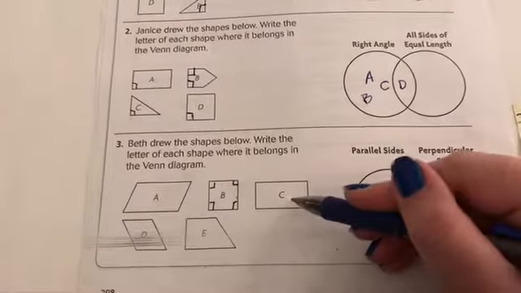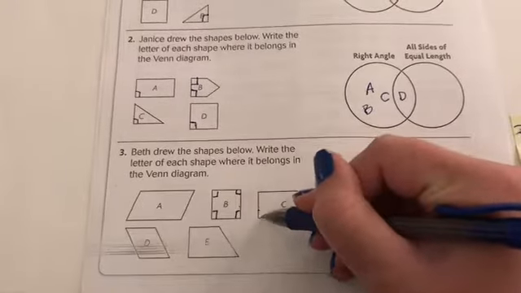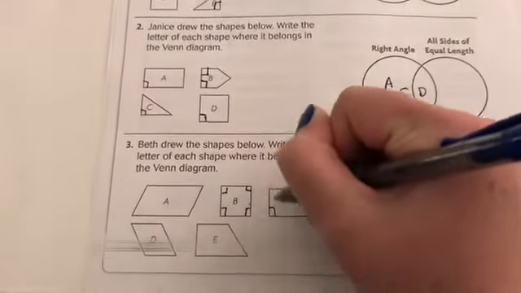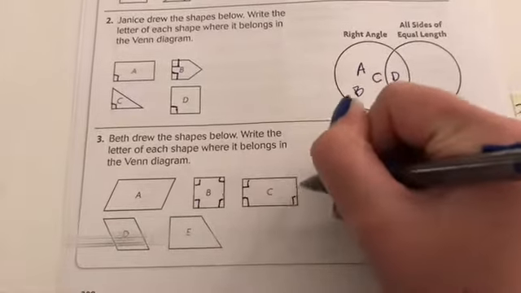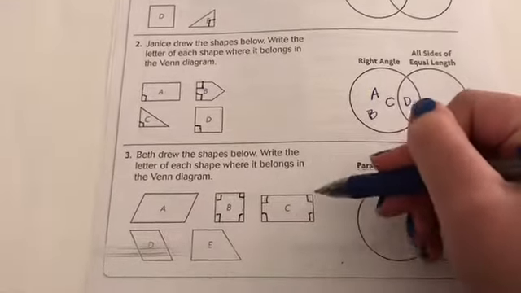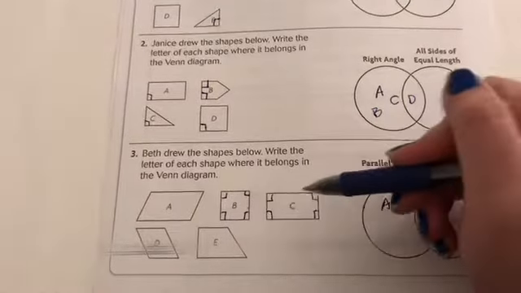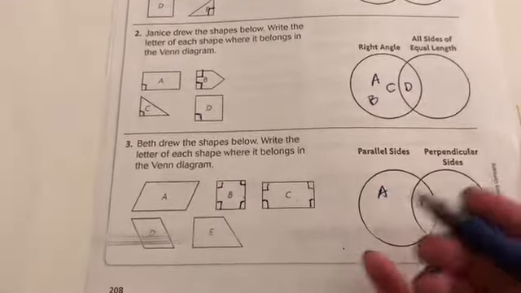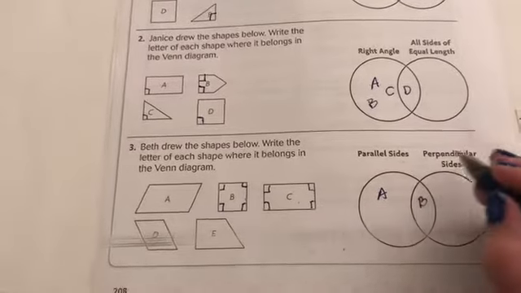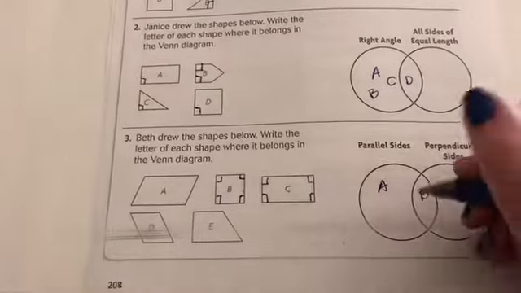And let's look at C. It's a rectangle, and a rectangle has all right angles. You go straight up and down. And if they're straight up and down, that also means that the sides are parallel. So we have sides that are perpendicular and sides that are parallel. C goes in the middle as well.